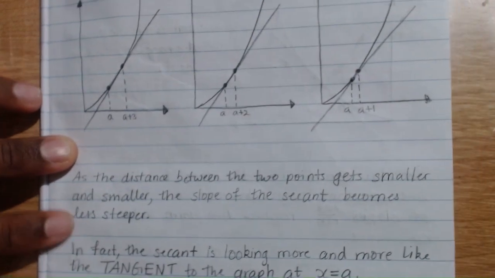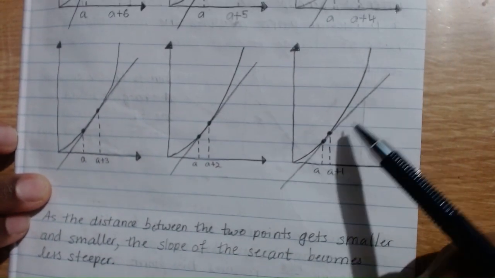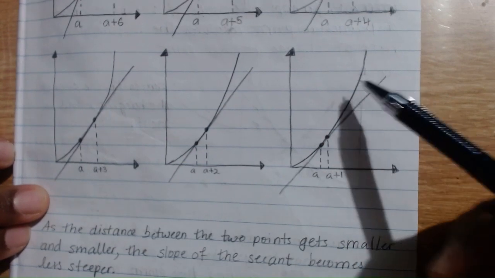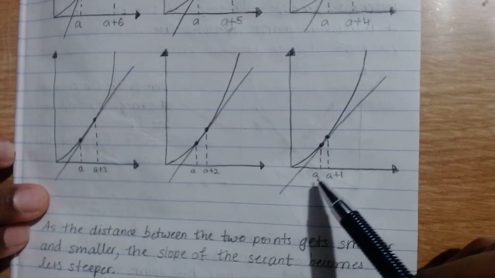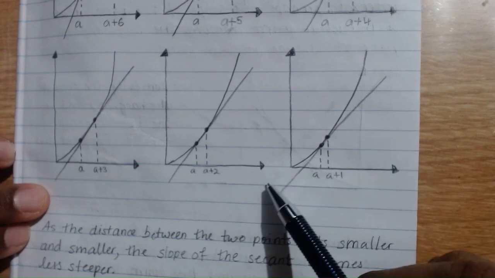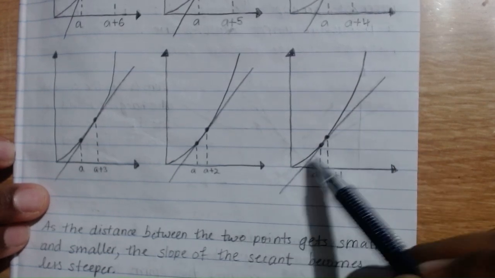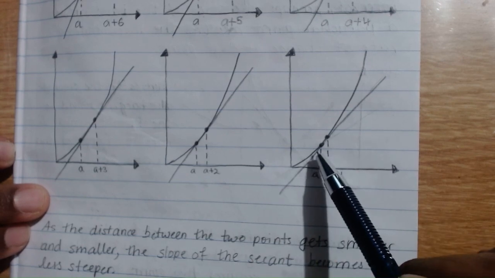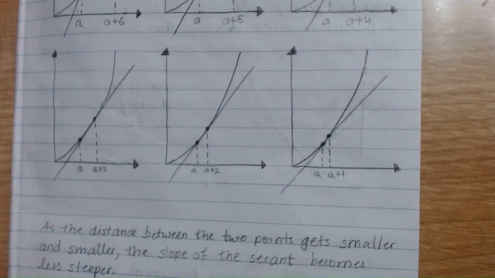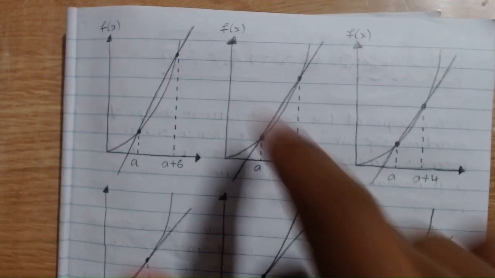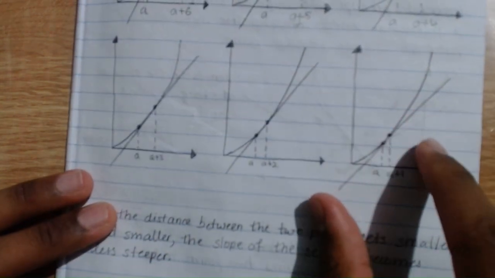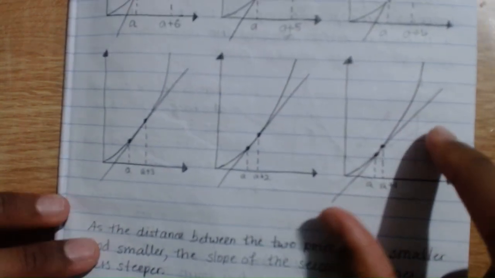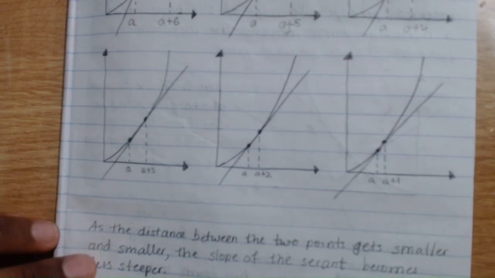Now, what's a tangent? A tangent is a line that only intersects a graph at one point. So the tangent at a for this graph would be an imaginary line. Let's say we had a line here, and it would only intersect the graph at that point a. And we can see we have the secant here. As we bring the 2 points closer and closer, the secant line is approaching that tangent.